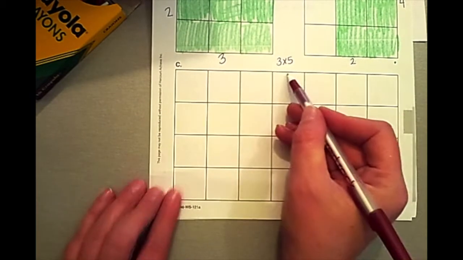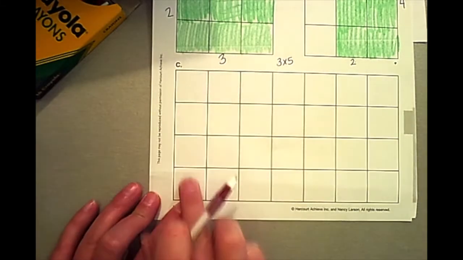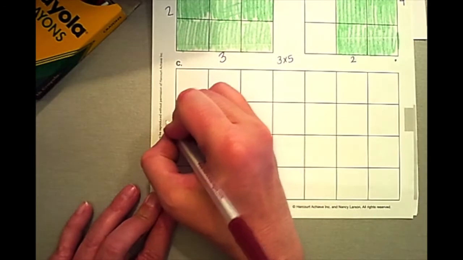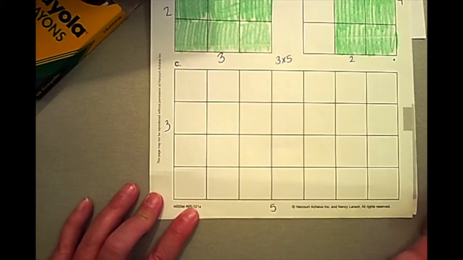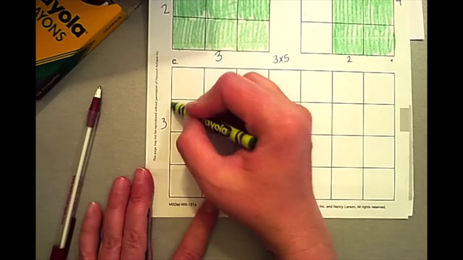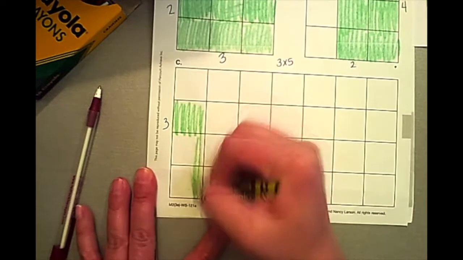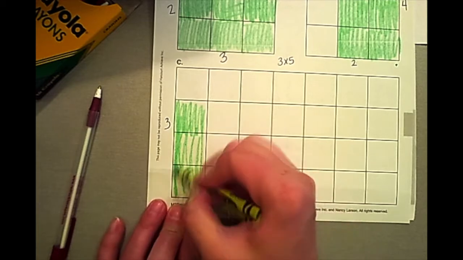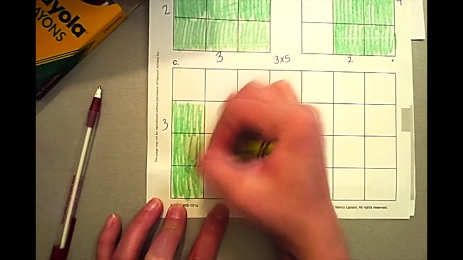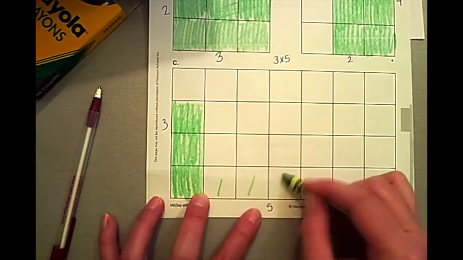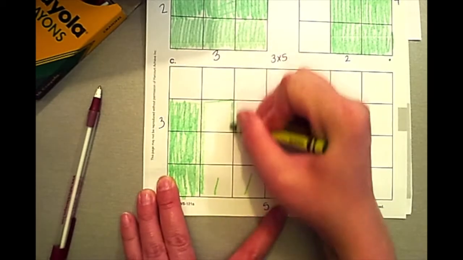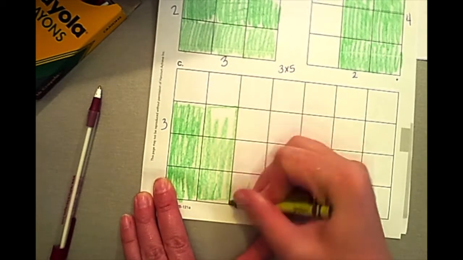So 3 by 5, since there's only 4 here, I can't put the 5 here because it only goes up 4. So it's going to be a 3 by 5 array. So that means I'm going to color up 3 spaces and over 5. So you need to make sure both is done. So 1, 2, 3, 4, 5. And remember, we still have to color up 3 and over 5.